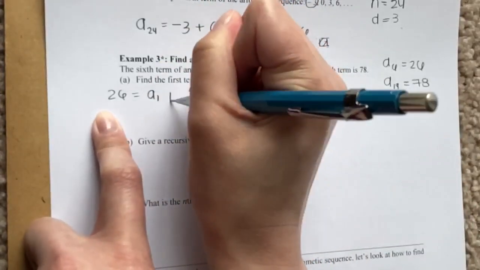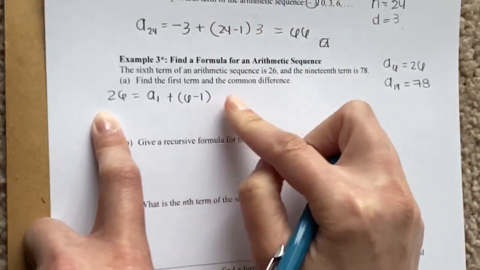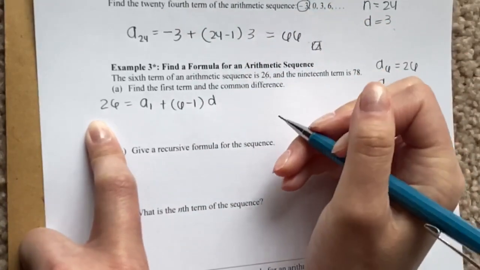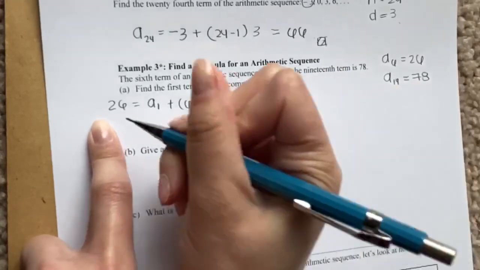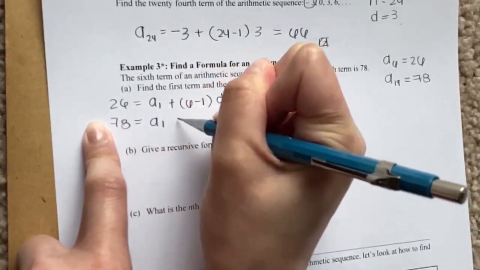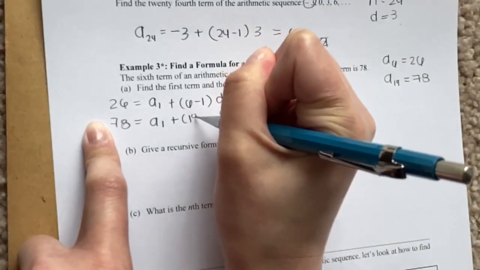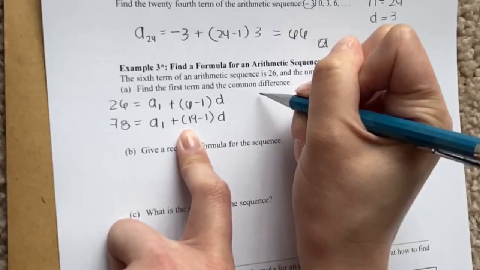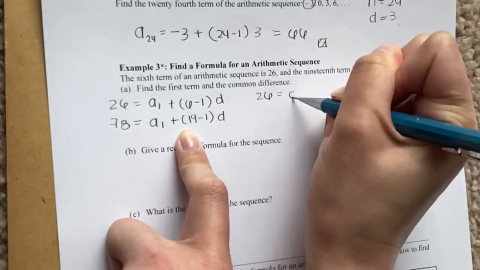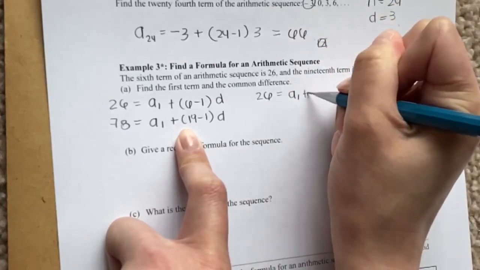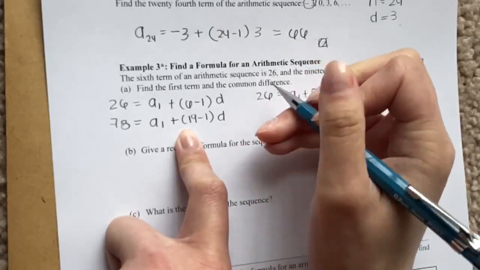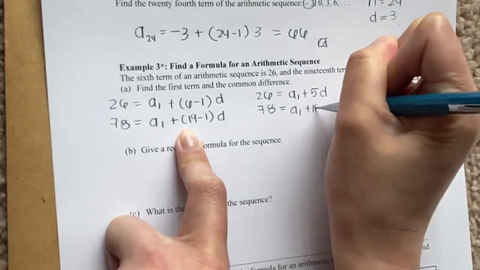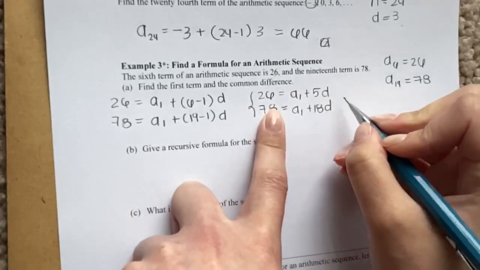So you know that 26, with the formula that we have over here, is going to be equal to A1 plus 6 minus 1, because it's n minus 1. What was your n? 6, so n minus 1, times D. And in the same way, you have that 78 is equal to A1 plus, since it was the 19th term, 19 minus 1 times D. In other words, we have the following system of equations: 26 is equal to A1 plus 5D, and 78 is equal to A1 plus 18D. So this is your new system of equations with two variables.